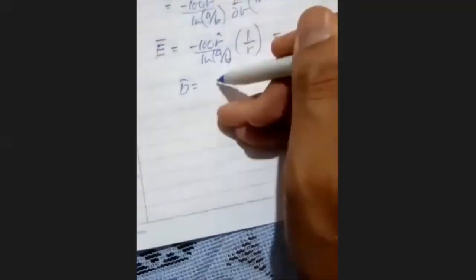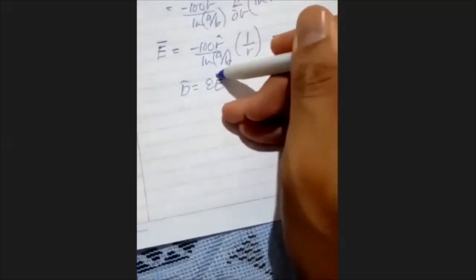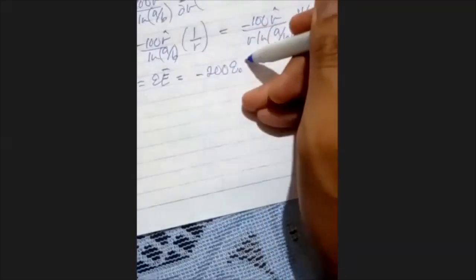So again, if you want to proceed to find the D, simple, just plug in epsilon r, epsilon naught. It's shown here, to find the D, D becomes epsilon E. In this case, epsilon r is given as 2.0. So just put here negative 200 epsilon naught r component over r ln a over b.